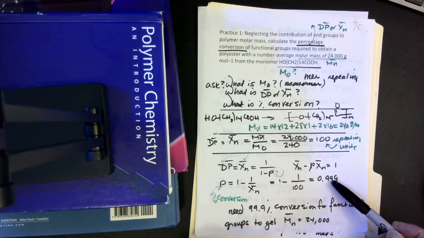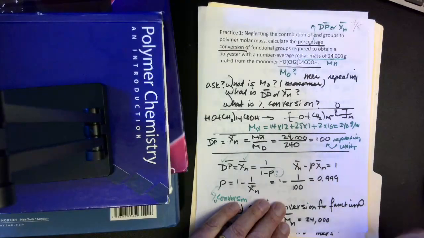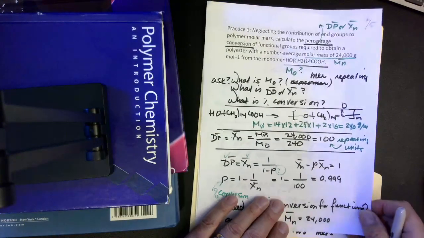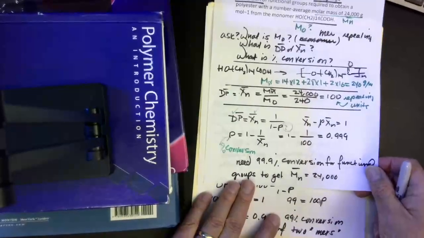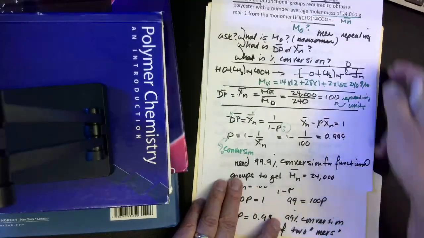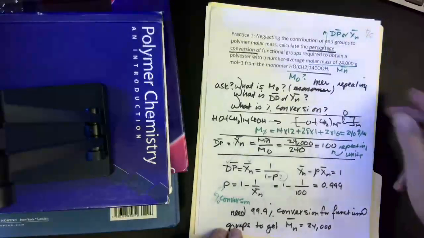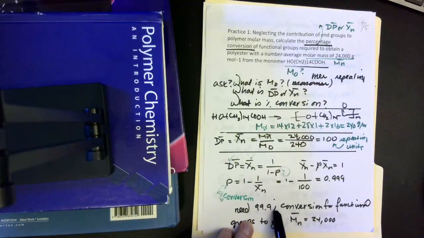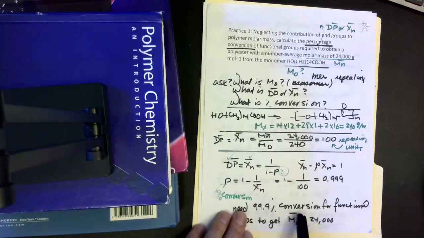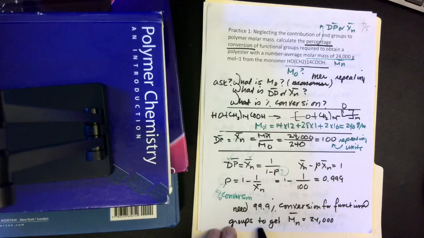So the p has to be 99.999%. It's amazing when you look at the polymer. So I really need 99.9% conversion for this monomer to react with each other to form a molecular weight of 24,000.